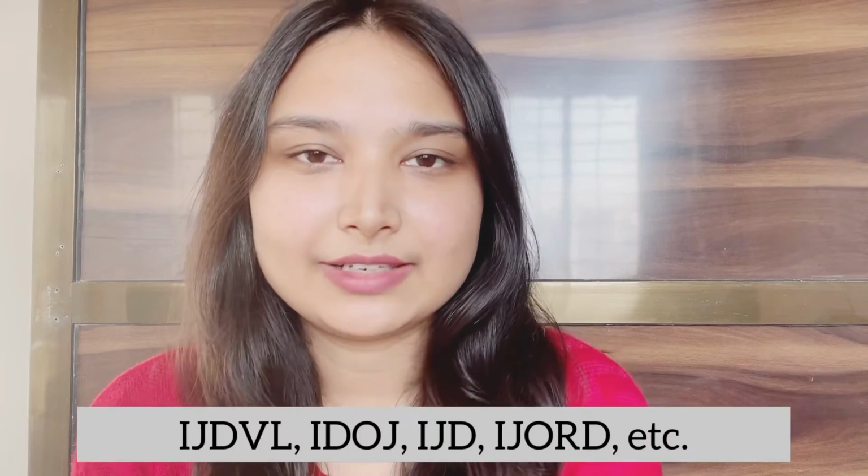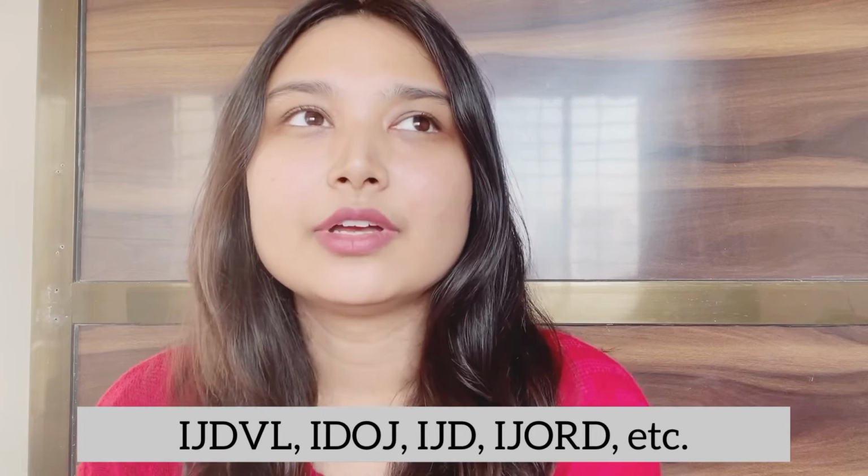So you can refer to the various dermatology journals like IJDVL, IJD, or IJD to get an idea about the different research that is going on around the country, and go for a similar topic or a similar study. For example, my thesis was studying the photodermatosis patterns in southern region of India, while I got the idea from a similar study that had already been done in the northern region of India.